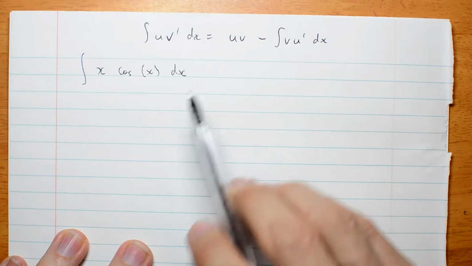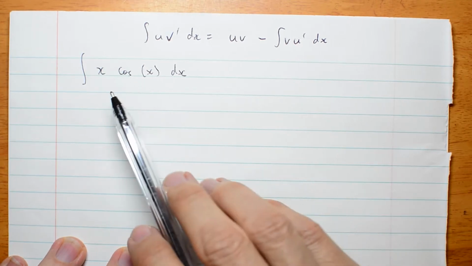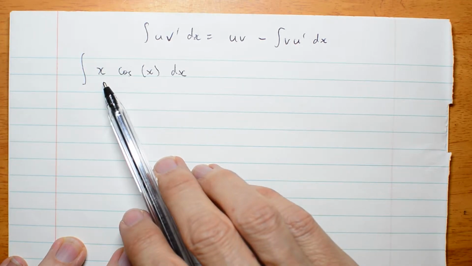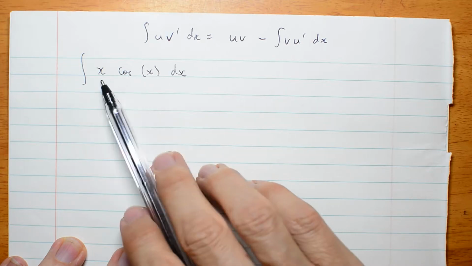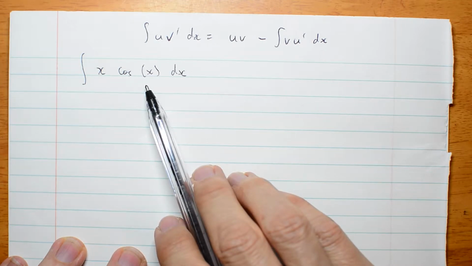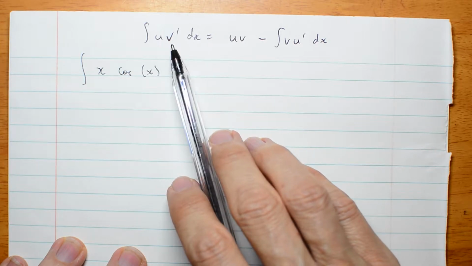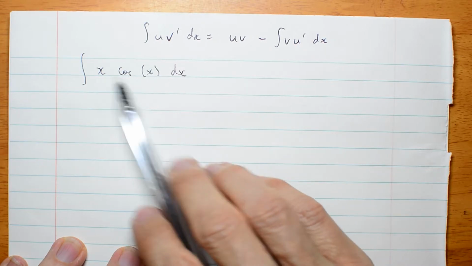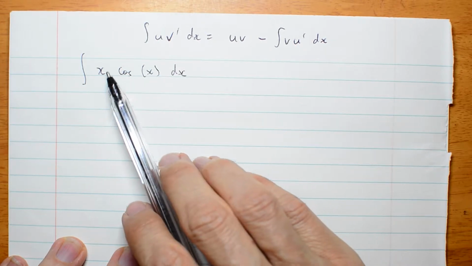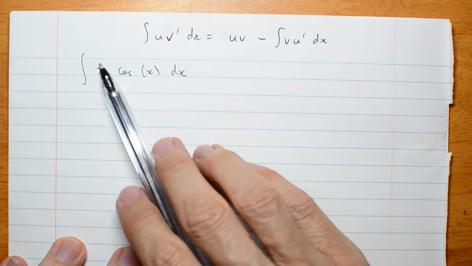So I'm looking for a substitution I can make, call one of these u and the other v dashed. Which way should I go? I want u to be easy to differentiate and v to be easy to integrate. Well, I can do either here, but this will be much simpler if I differentiate x.